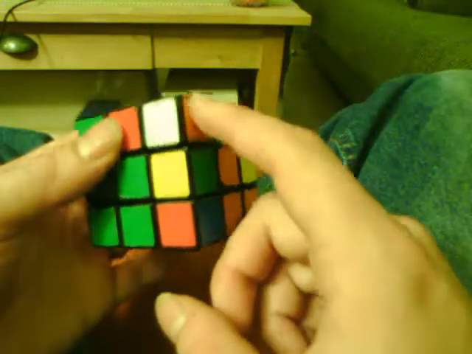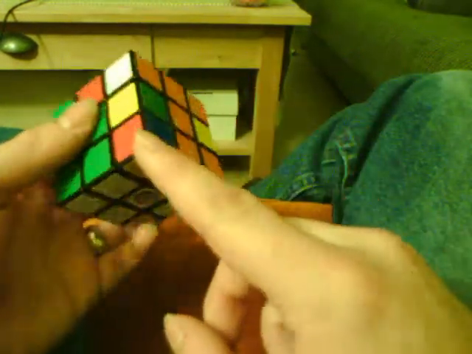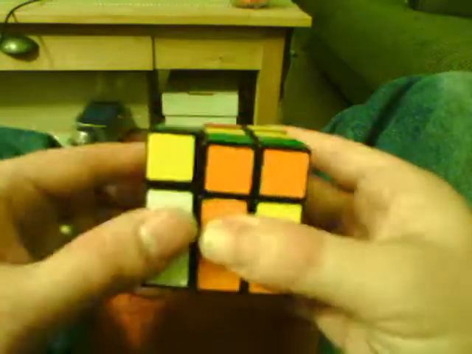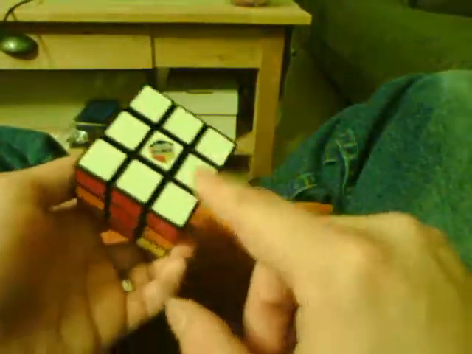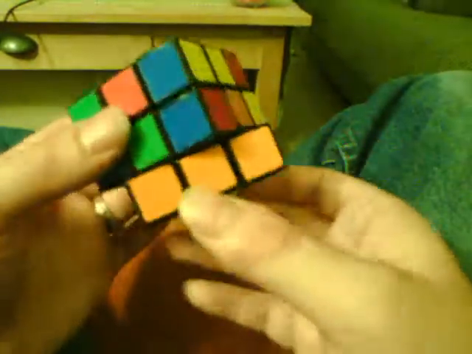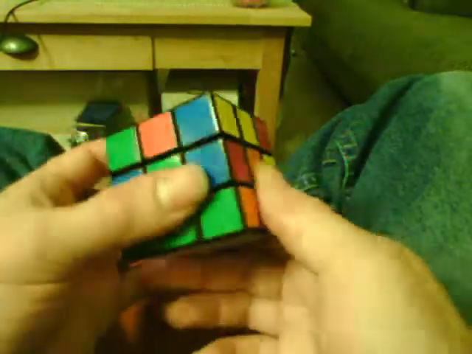So I'm going to put it right up above where we want it, and then I'm going to execute the algorithm. And once you do that, you have it all solved on the bottom. The whole first layer is solved, and you can stop worrying about it.